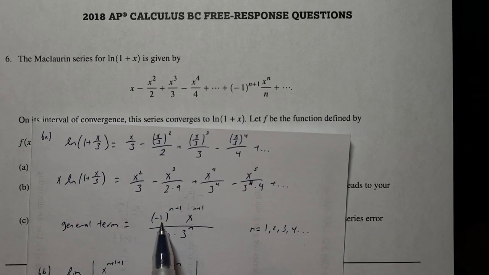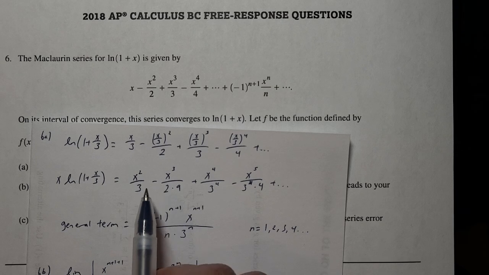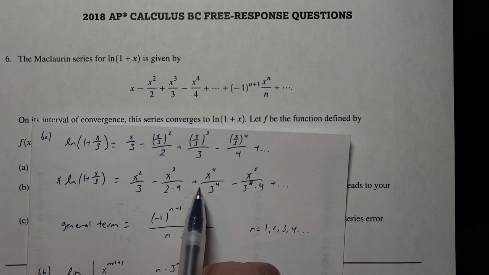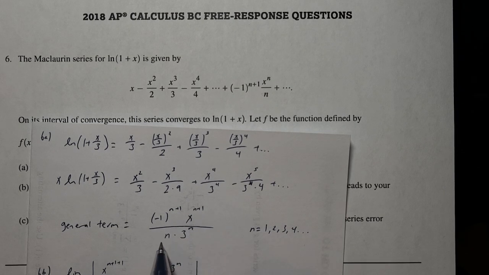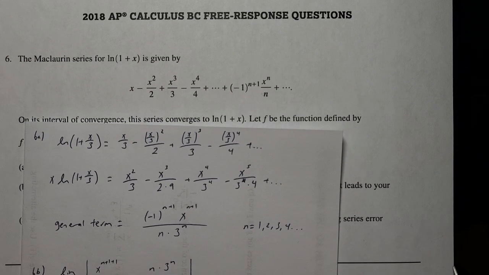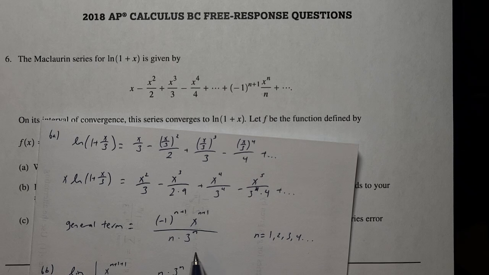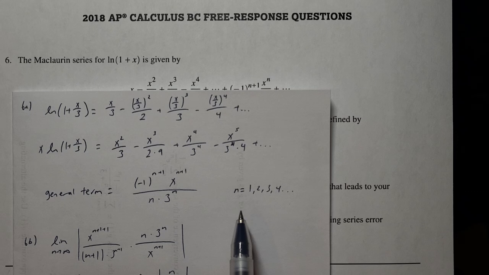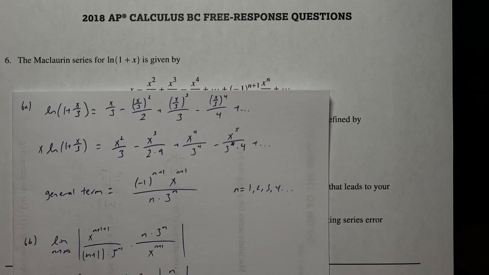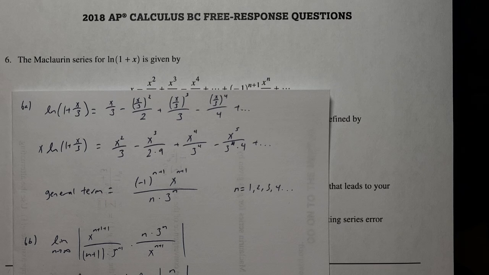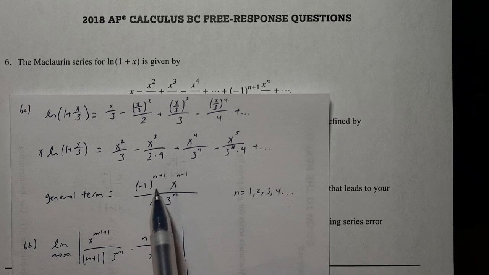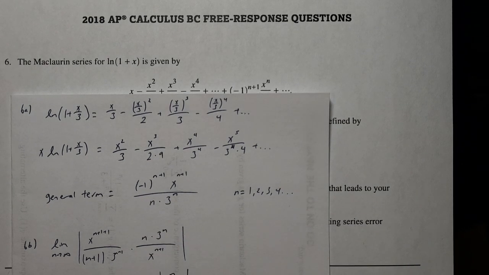The general term starts positive. Let's assume we start from n equals 1, okay? So minus 1 to the n plus 1, so it starts positive and then becomes negative and then alternates. x to the n plus 1 over n times 3 to the n, for n equals 1, 2, 3, 4, and so forth. You could start from n equals 0. Your general term will be a little bit different, but here I started from n equals 1. And actually the scoring guidelines didn't say that you have to start from either one. It's ambiguous, so to make your life easy, I would just start from n equals 1. If you start from n equals 0, this would be a little different, but it should be an acceptable answer as well.